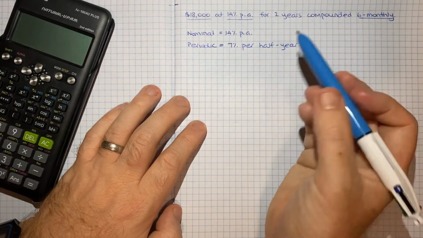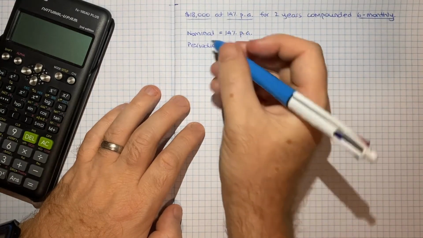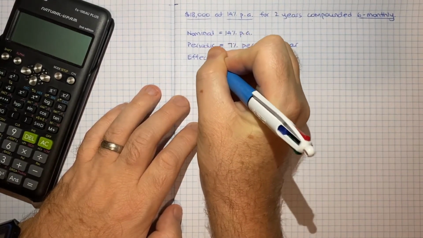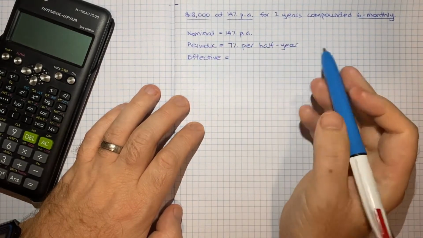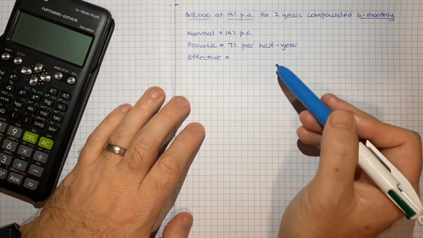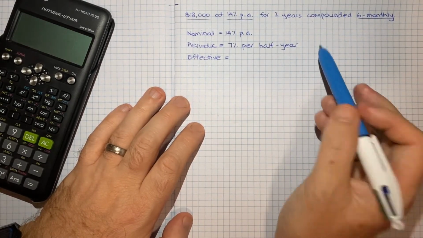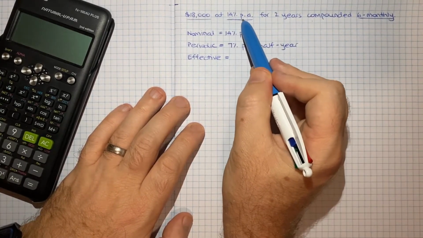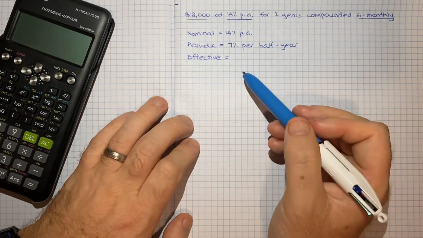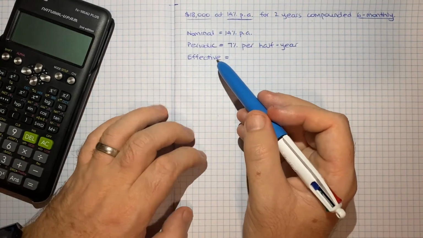And finally, the third way we can think about the interest rate is what's called the effective rate. The effective rate is essentially what interest rate you effectively earn per year. So it's not actually 14%, interestingly. It's going to be something slightly different. And there's a certain formula we can use to calculate that effective rate.